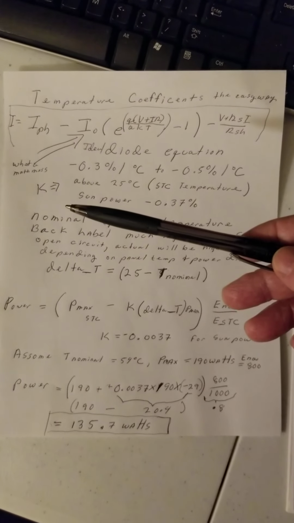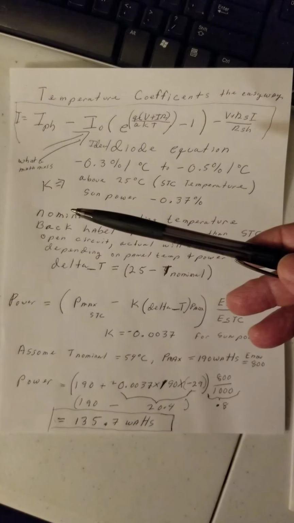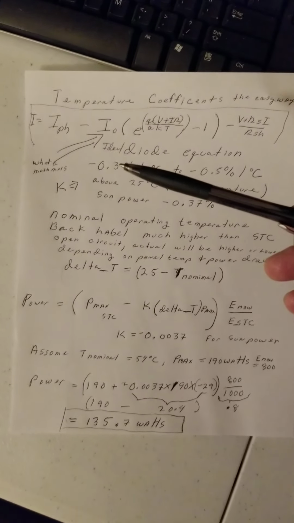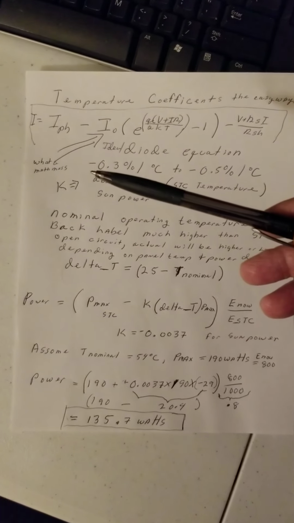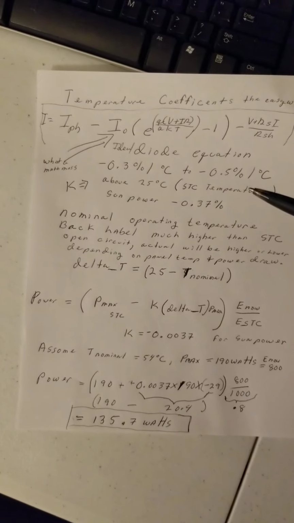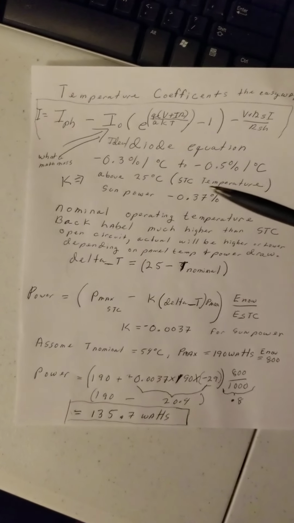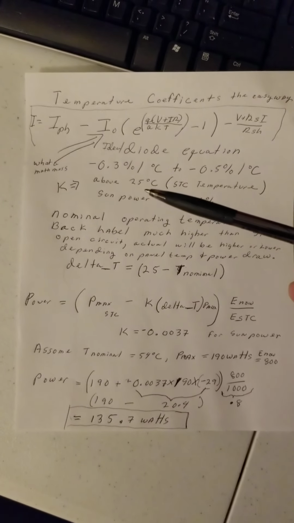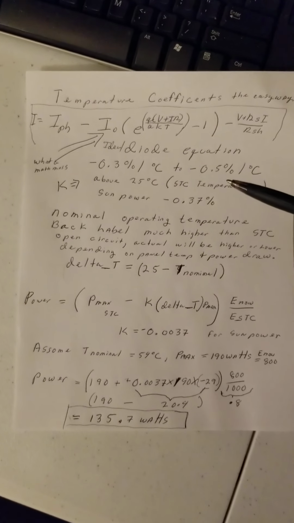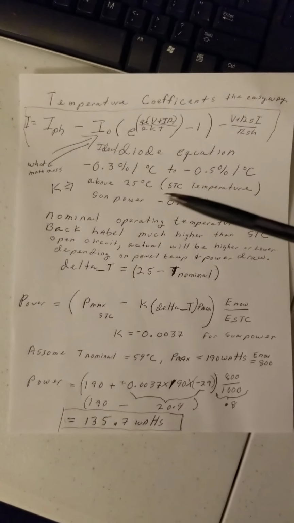We can use something called the temperature coefficient, and for power, the temperature coefficient ranges from 0.3 to 0.5% per degree C, relative to 25 degrees C, which is the standard test condition temperature.